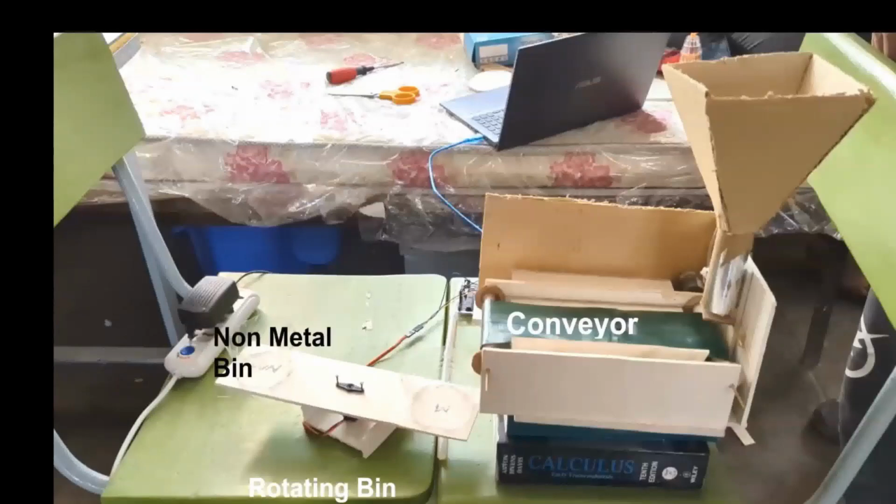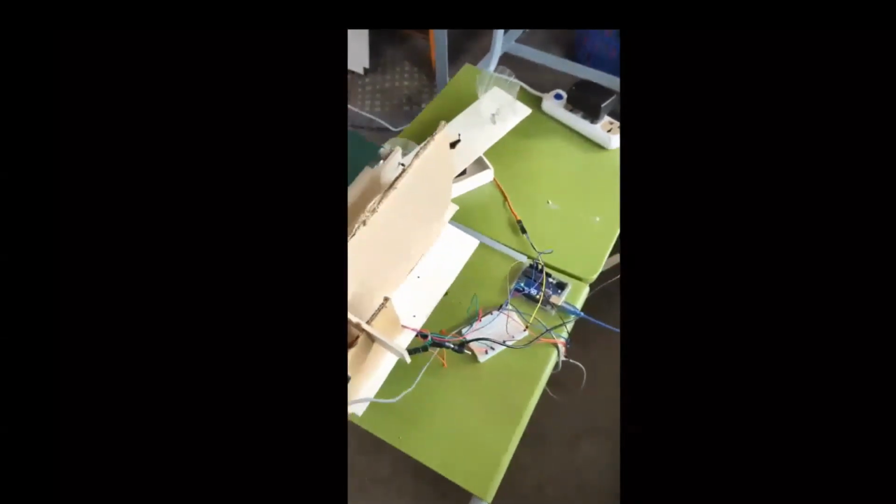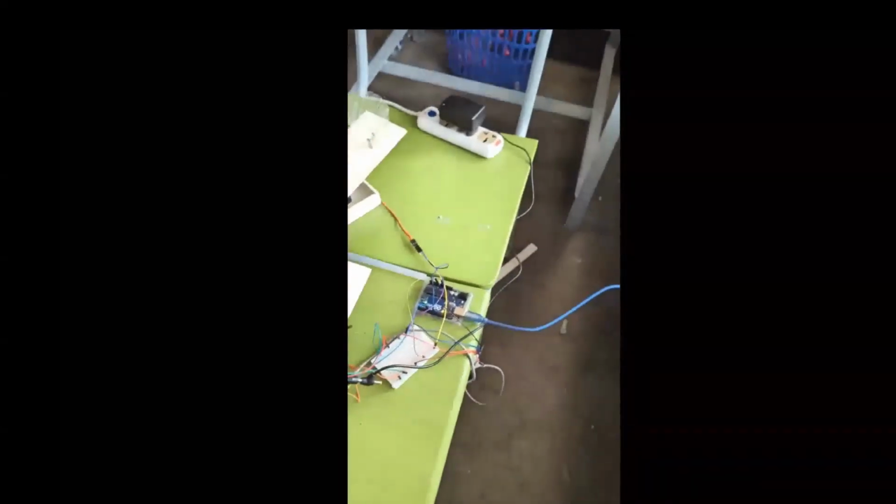From the side view, we can see the conveyor belt and rotating beam. The rotating beam comprises a non-metal beam and a metal beam, which is labeled in the picture. It rotates with the help of a servo motor. We can see the 360 view of the sorter along with the valve in the next video. After this, we will go on to the sorting procedure.